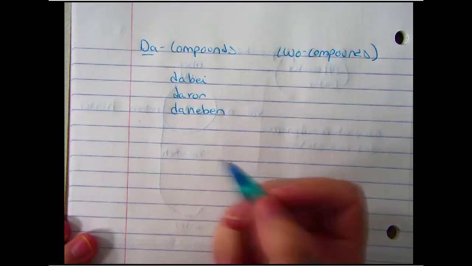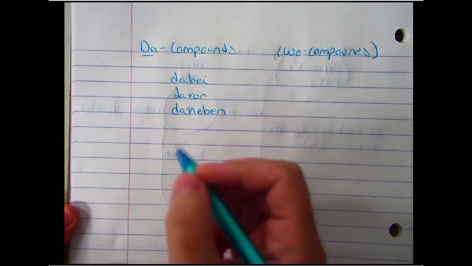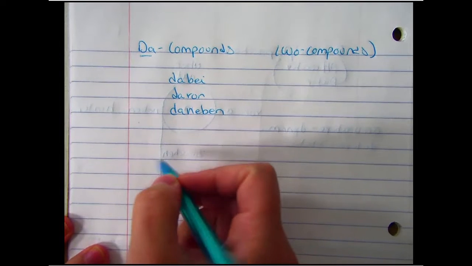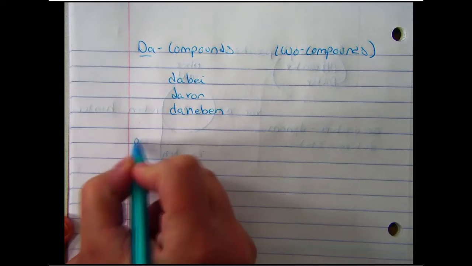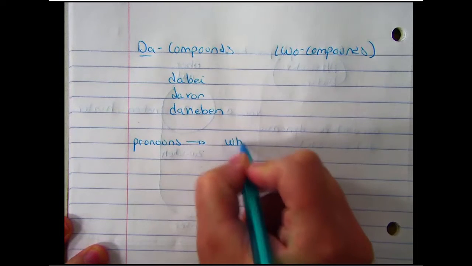So as just a mini introduction, what you know already is that whenever we replace objects or people in a sentence, we're going to use a pronoun. Okay, so we use those when replacing objects or people.